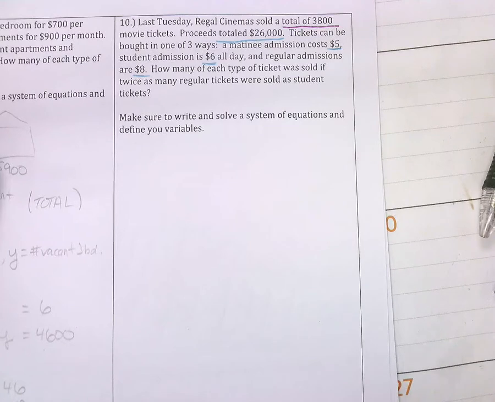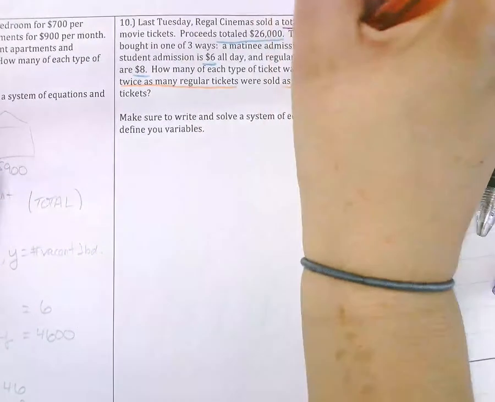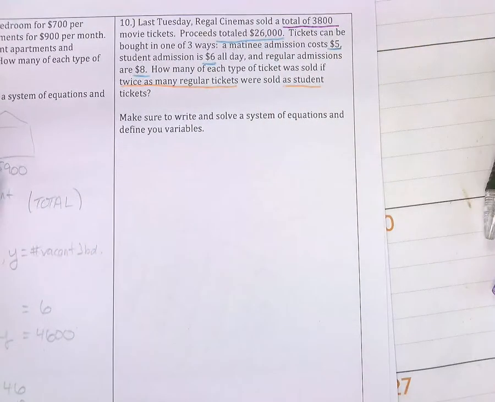How many of each type of ticket were sold if twice as many regular tickets were sold as student tickets? So that is the added piece of information so that you can get this question. What are the variables?